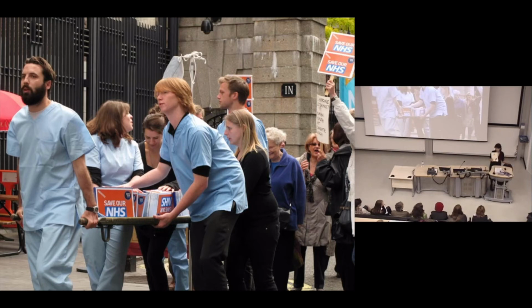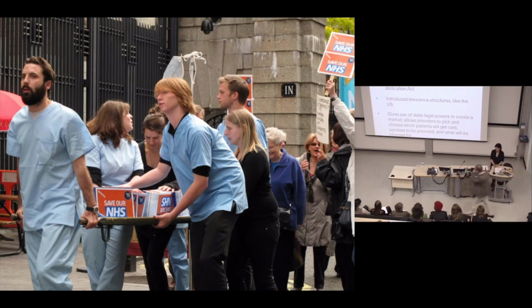457 pages long. And I'm going to take you through not every single page, but I'll take you through some little bits of this act. And the crucial part of this act is in the opening section, which removes the duty on the Secretary of State to secure and provide healthcare for all. And this is the fundamental duty. This is a duty, everything flows from the law, so everything flowed from that duty. And I want you to remember it, because it's the most important thing.